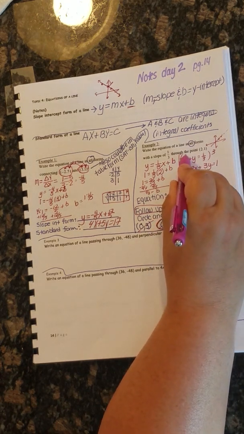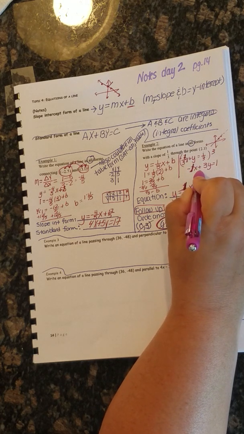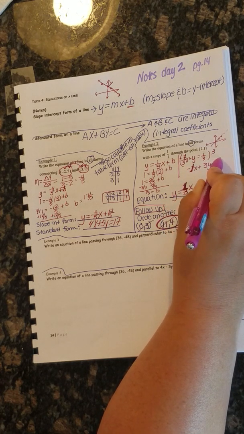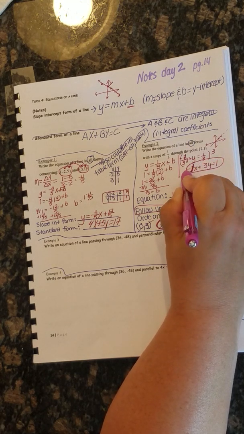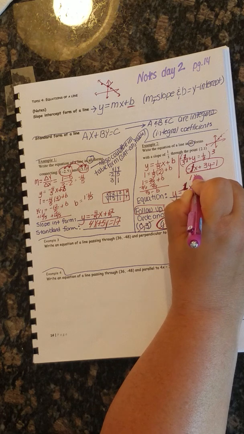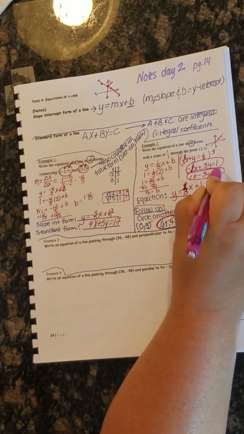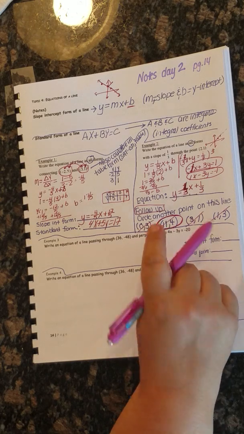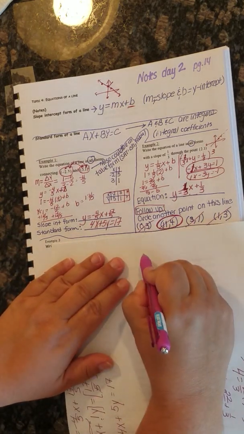So I'm going to bring this 1 back to the other side. And then this, I believe, is your standard form of this equation. So you could have negative 1x plus 3y equals 1, or it could have been 1x minus 3y equals negative 1. That's the standard form. By the way, of all of these that work, I think the 11, 4 did work. So I'm just going to try it again for you.